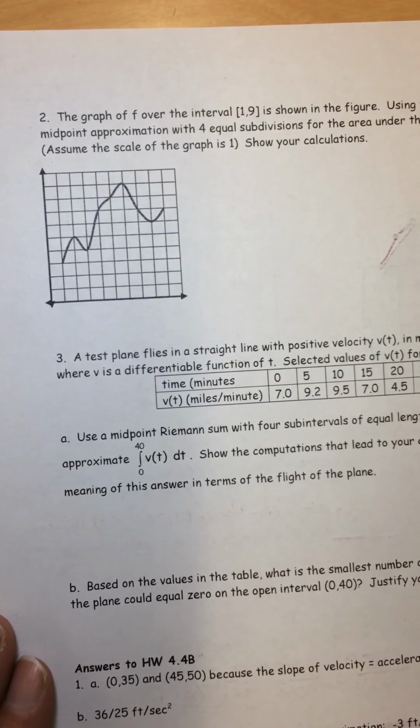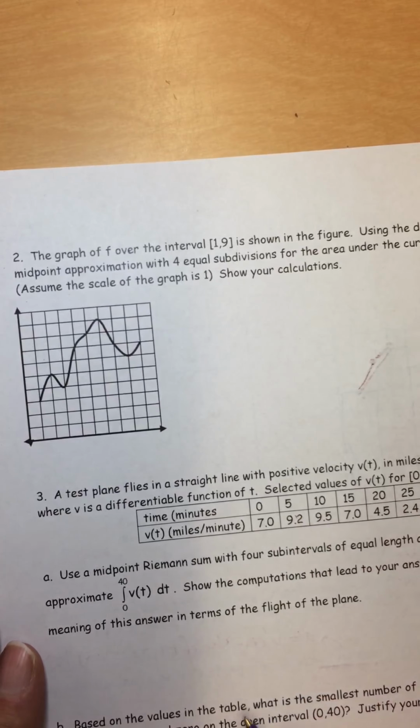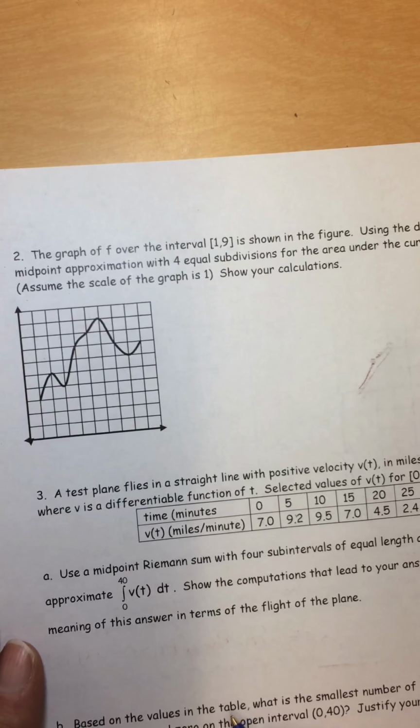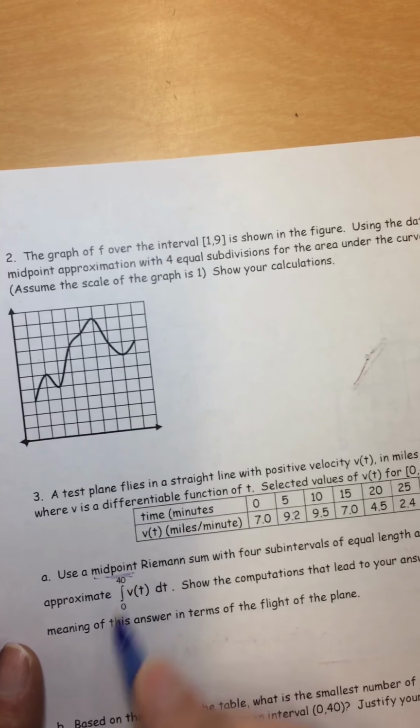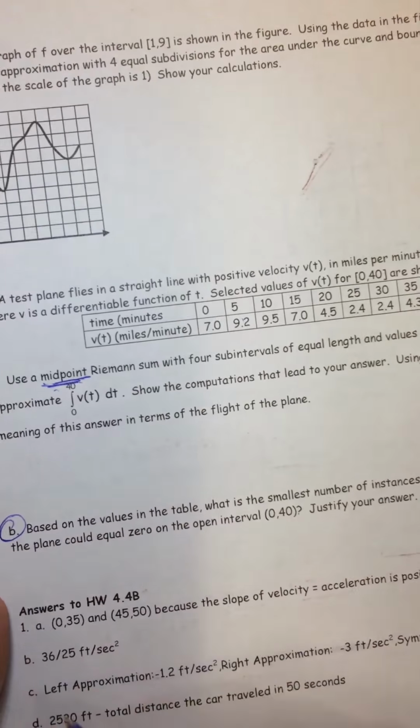Any ones on the back I want to do? Yeah, I'll do real quickly. You've got another table here, and it asks you to find a midpoint Riemann sum again. So make sure you do a midpoint Riemann sum on this one. In B, this is the one I want to go over here.